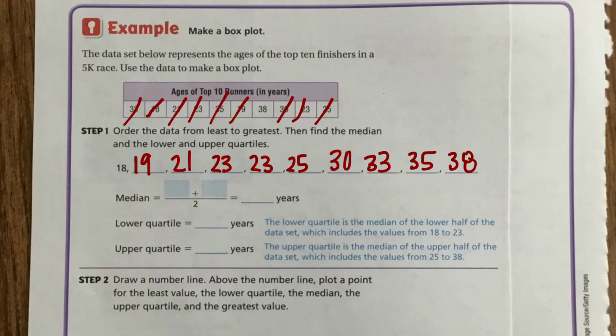Okay? So first thing I do is find my median. So I'm going to say 1, 1, 1, 1. Front, back, front, back. Front, back.